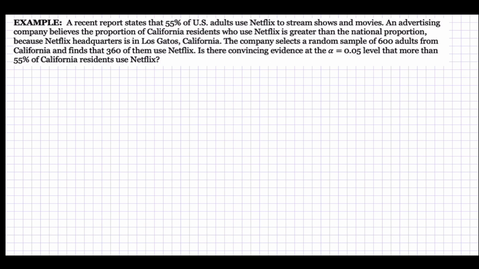Because Netflix's headquarters is in Los Gatos, California, the company selects a random sample of 600 adults from California and finds that 360 of them use Netflix. Is there convincing evidence at the alpha equals 0.05 level that more than 55% of the residents use Netflix?